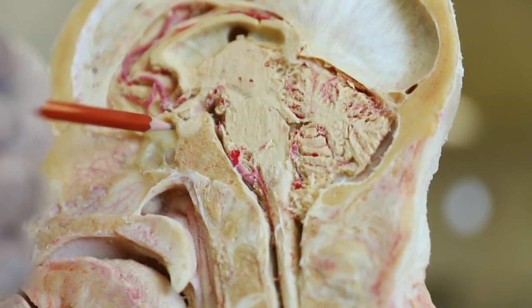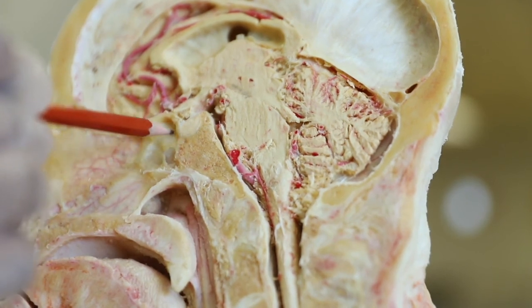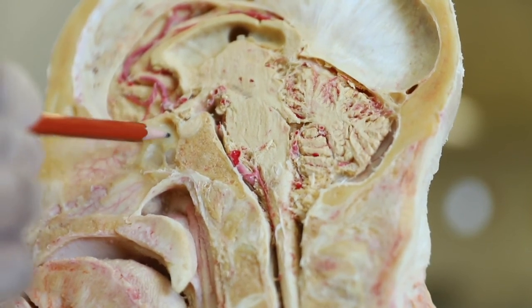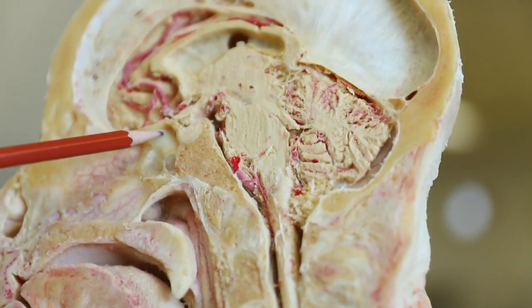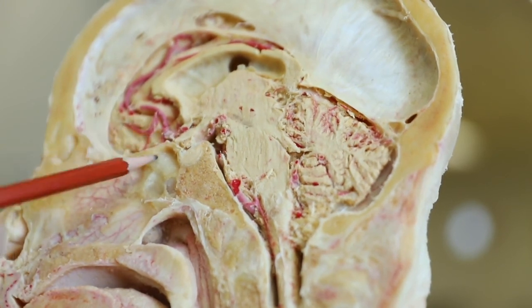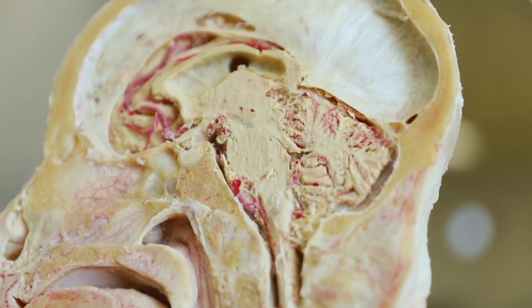Anterior and inferior to the sella turcica, this is sphenoid bone. Okay, so this is sphenoid air sinus.